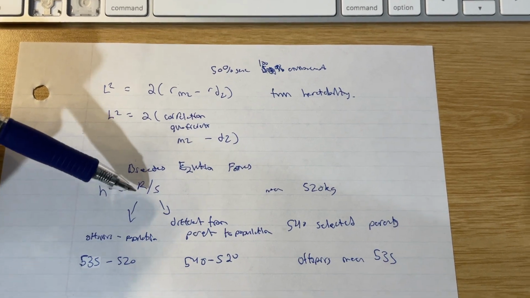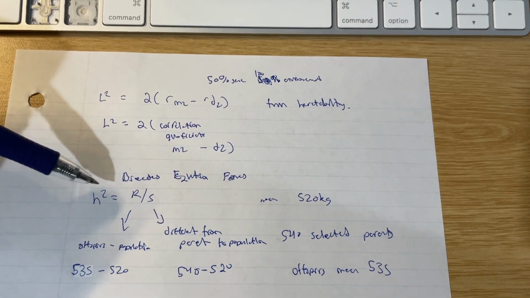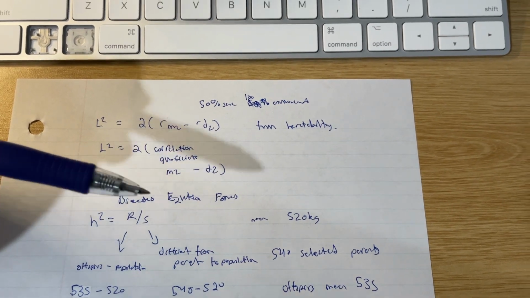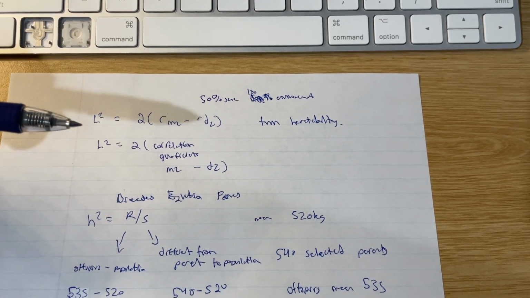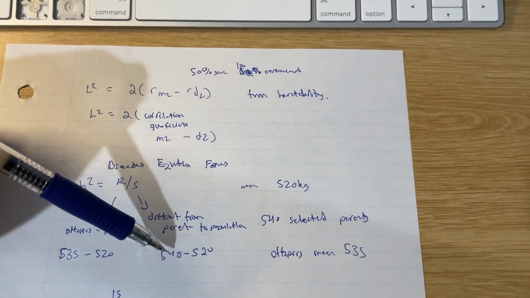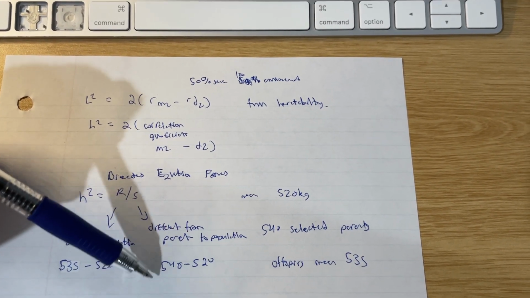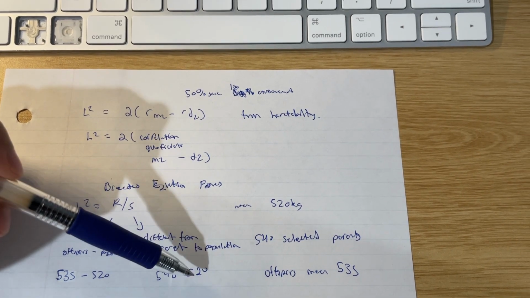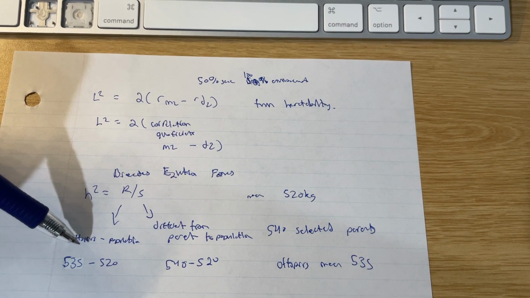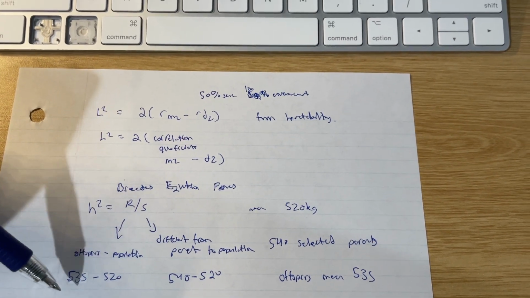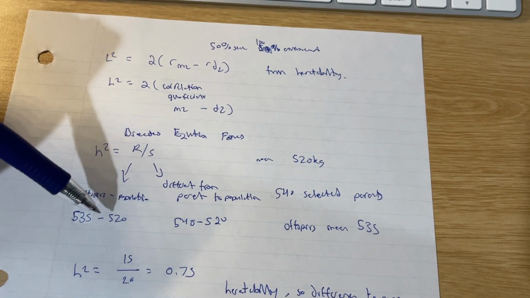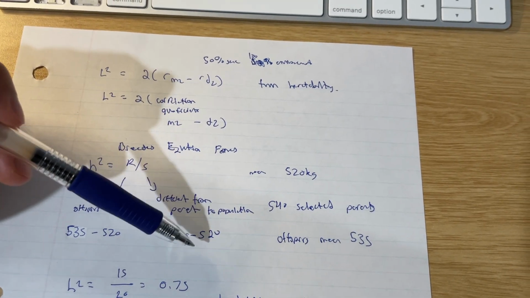So essentially, you're going to have R divided by S, and you're going to have H squared, which is your heritability, right? Your S is essentially the difference of the parents to the population. So you're going to put the parents' kilograms here. So let's say 540 kilograms for the cow minus a mean of 520. And then the R is essentially just the offspring's difference to the population. So offspring were 535 minus 520. This ends up being 15. This ends up being 20 right here.